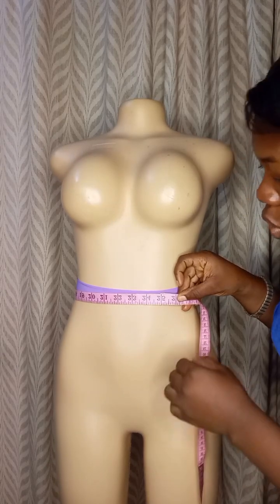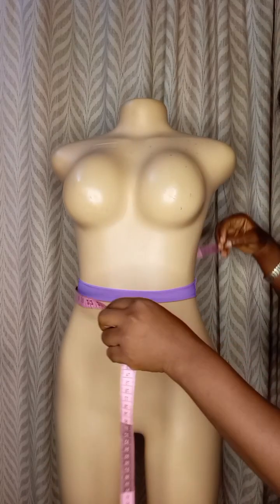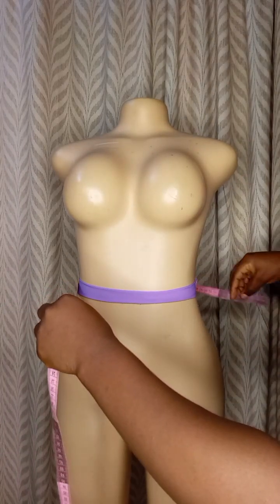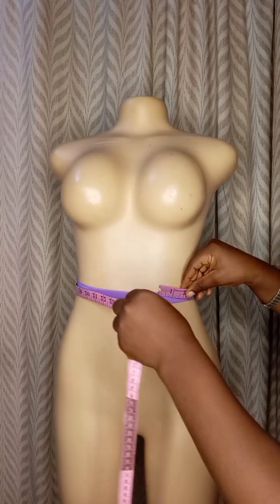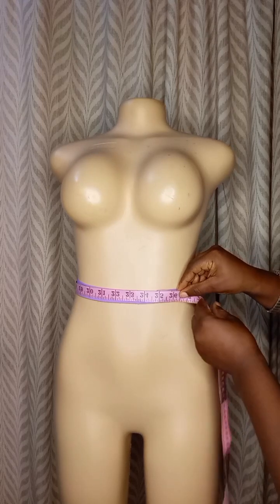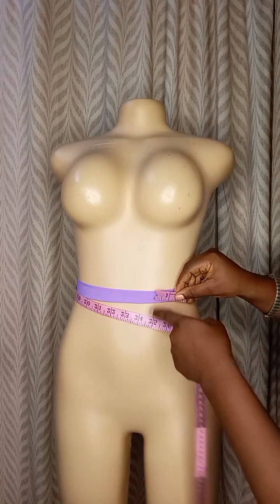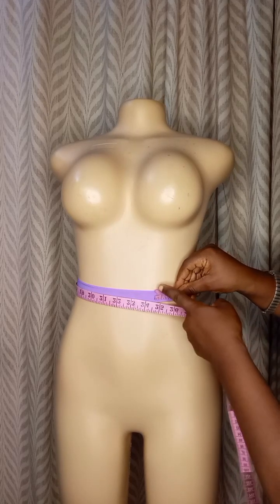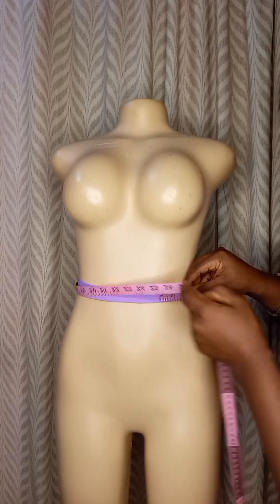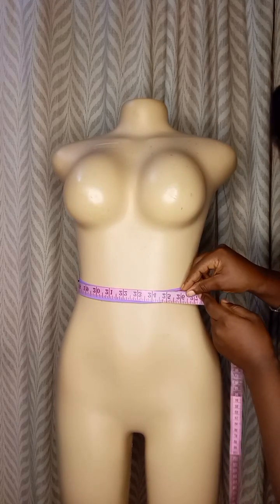To take your round waist measurement, just follow that line, that part where we have a fabric, and then you take it. Wherever this one stops is where the measurement is.